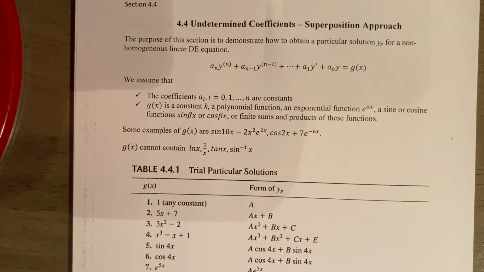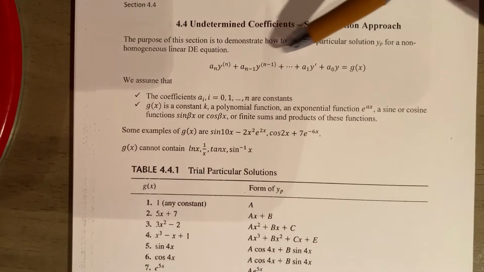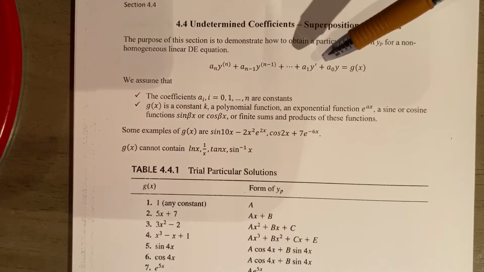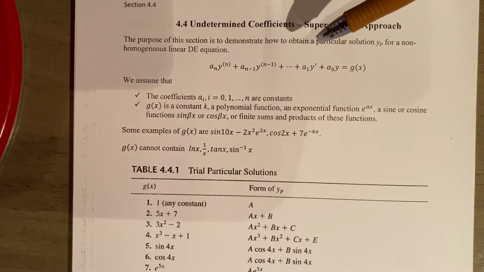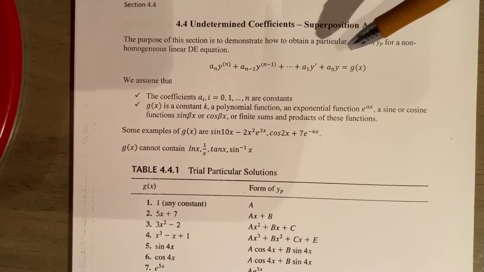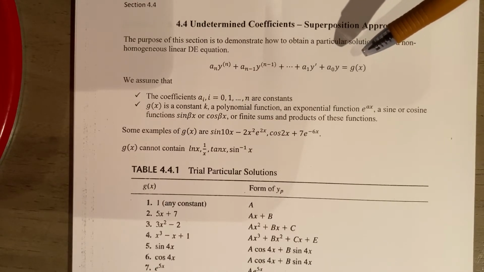All right, well, today we're going to talk about section 4.4, undetermined coefficients, the superposition approach. And so basically what we're going to have here again is the same type of differential equation, where all of our coefficients are going to be constants, but instead of this being homogeneous, it's going to be set equal to a function, g of x. So because it's set equal to a function, it's going to be a non-homogeneous differential equation.